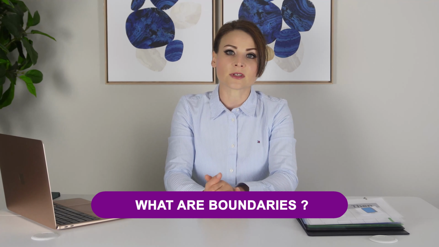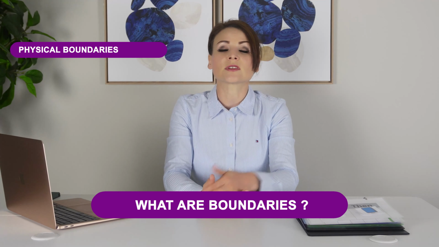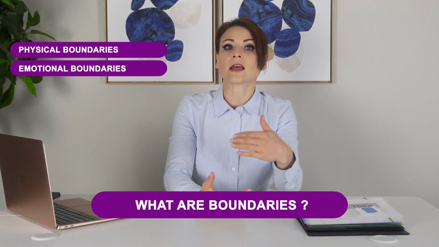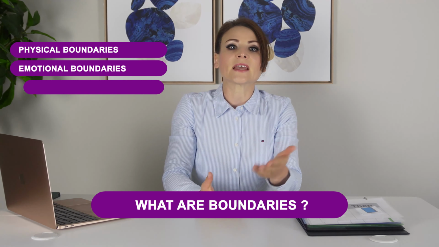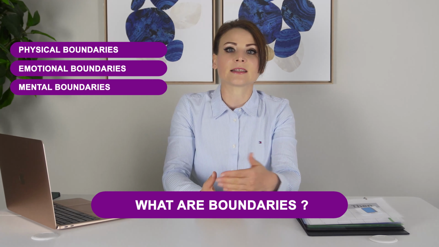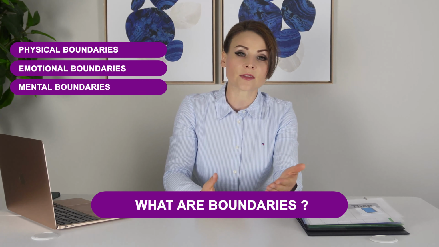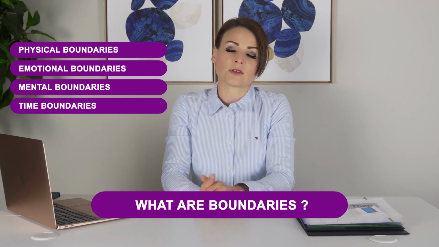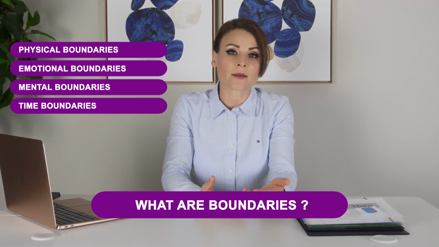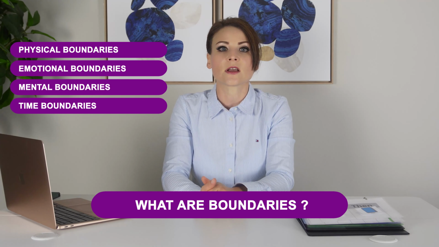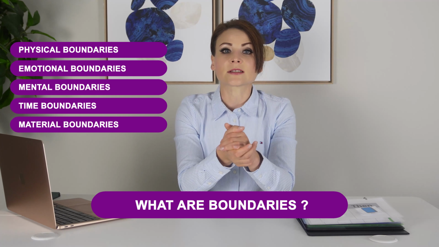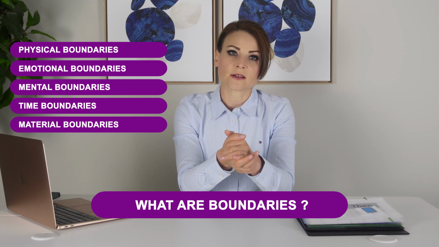There are different types of boundaries, such as physical, that includes personal space; emotional boundaries, that include acknowledging personal and other people's emotions; mental boundaries, that include respecting the thoughts and beliefs of others and allowing yourself to think independently; time boundaries, that include how much time you spend on various activities, commitments, and relationships. And last, material boundaries that include respecting each other's property and possessions.